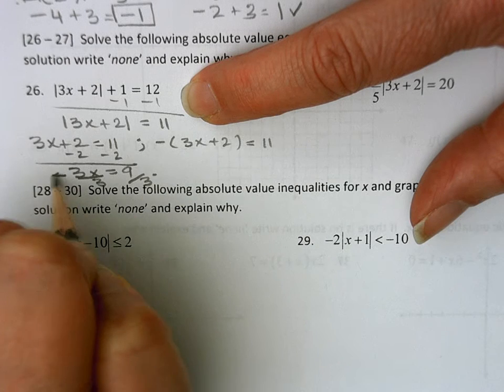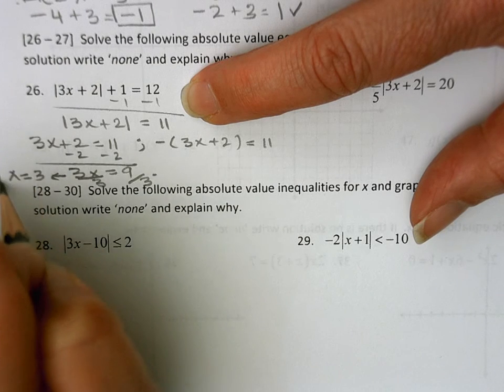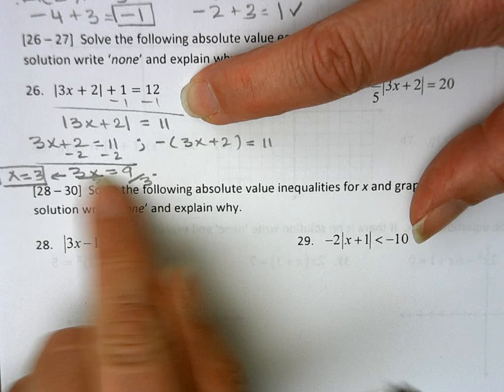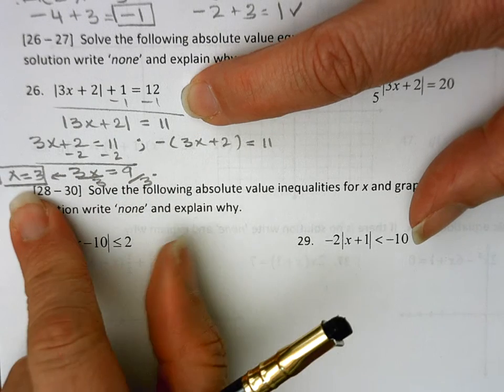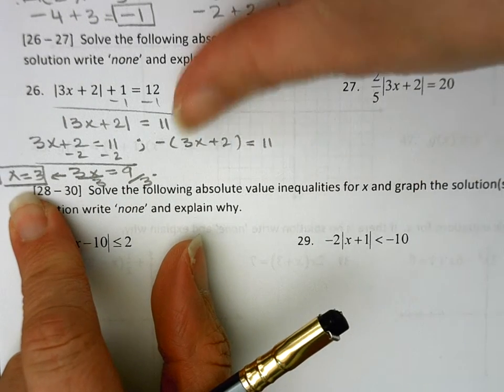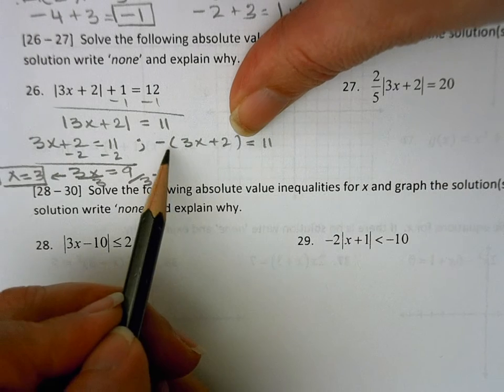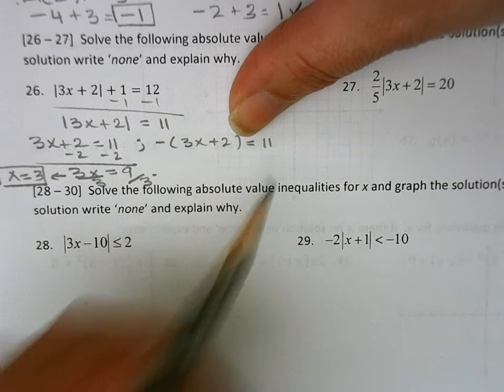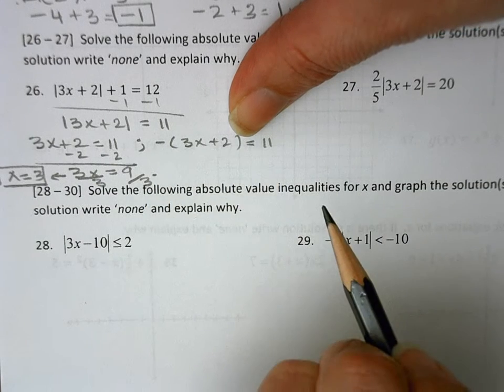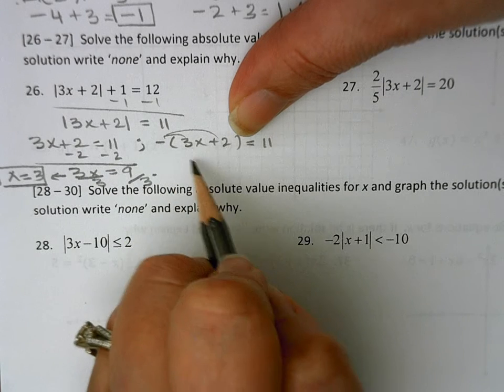So let me go this way. So x is equal to 3. So like subtract 2 and then divide by 3. So I get x equals 3, and then I want to do the same thing over here. So I can either divide by -1 or I can distribute. It really doesn't matter which way I go. So I'm just going to distribute on this one.